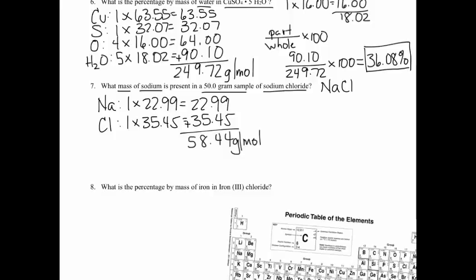Now we set up our proportion. The part was the sodium, which is 22.99, divided by the whole, which is 58.44. This fraction, the way you have it set up right now, is the fraction of sodium in sodium chloride. So if I take this proportion of sodium in sodium chloride and multiply it by any sample mass of sodium chloride, it will give me the mass of sodium.